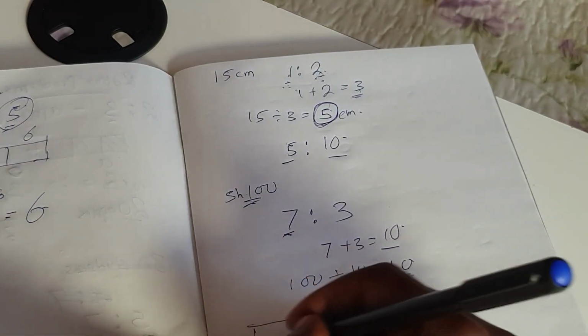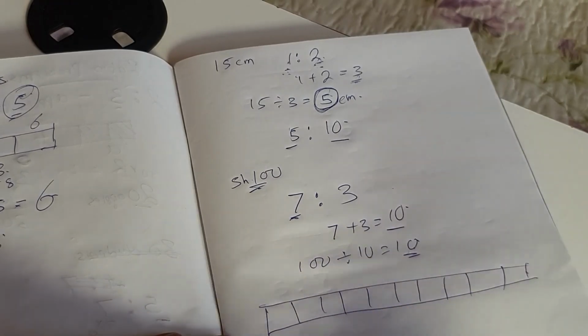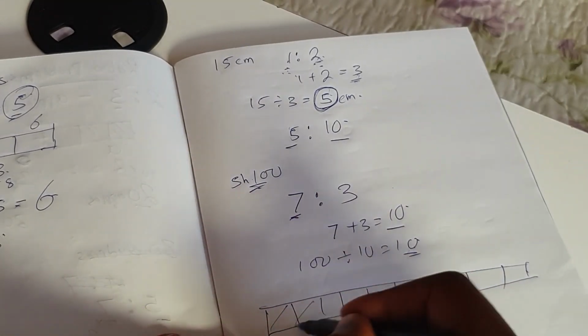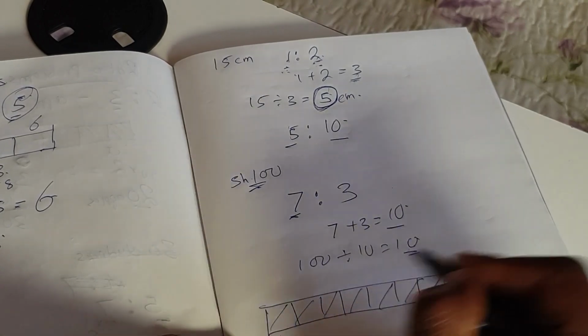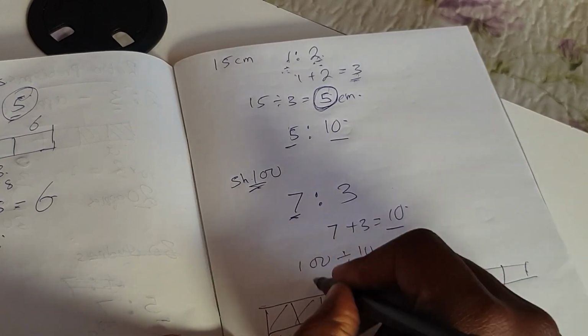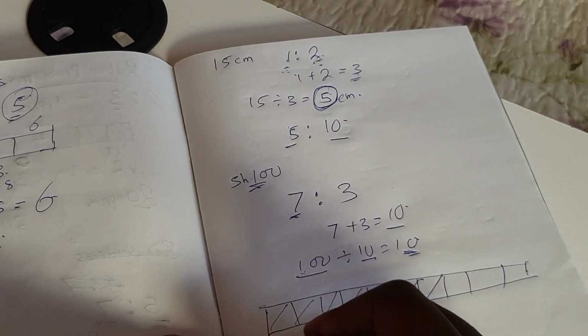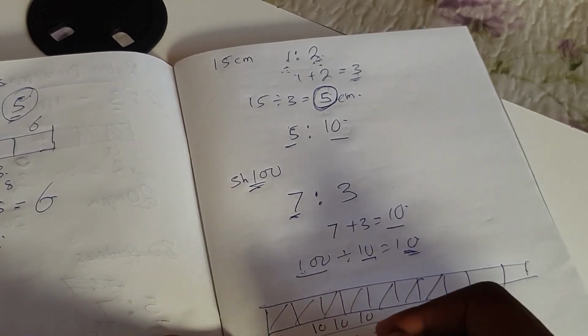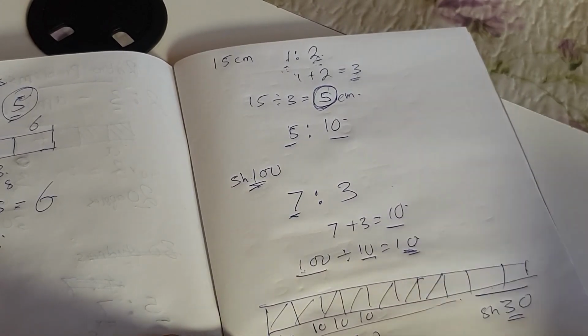Remember our bar model, right? We have 10 units. And then you have 7. And remember, each unit is worth 10 shillings because there were 10 units and we are sharing 100 shillings among 10 units. So each is worth 10 shillings. So 7 of them will be worth 70 shillings, and 3 of them will be worth 30 shillings.